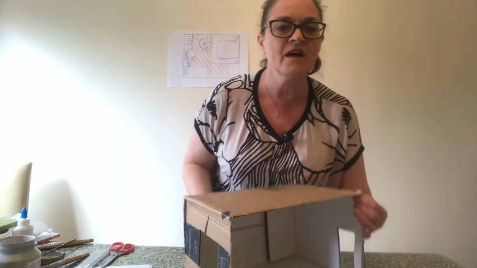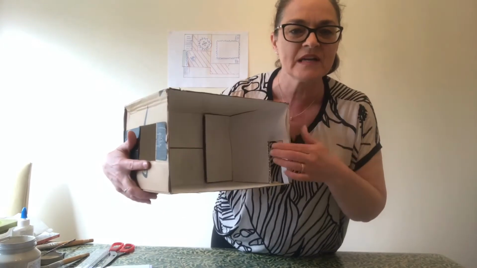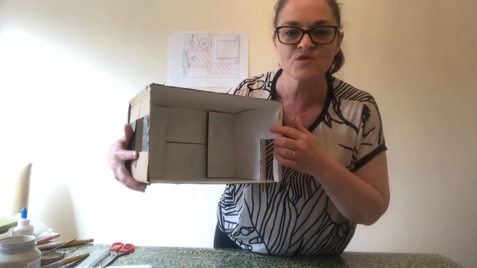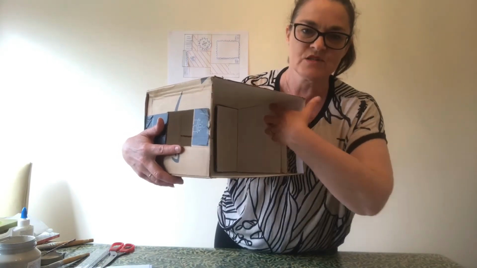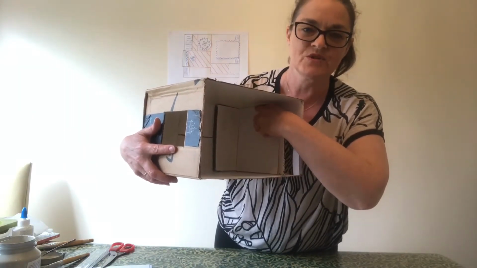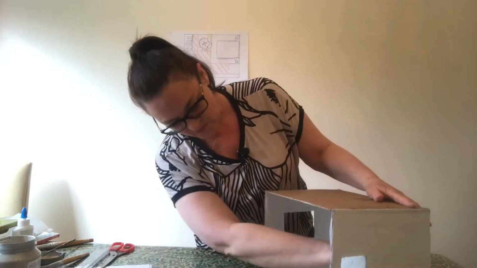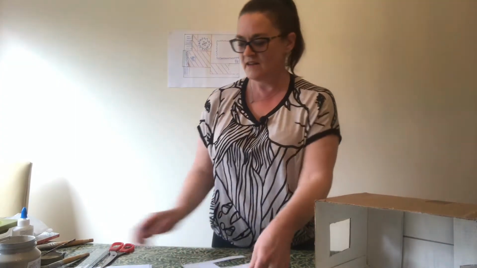And hopefully you can see it's just buckling a little bit here. Look, it's not quite straight. So I'm just going to try and get that straight. I'll crease it at the top. Get that straight, put a crease at the top. Take that out. I've got my crease mark there.